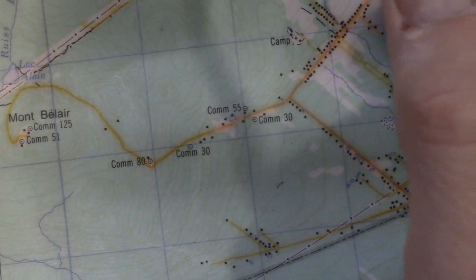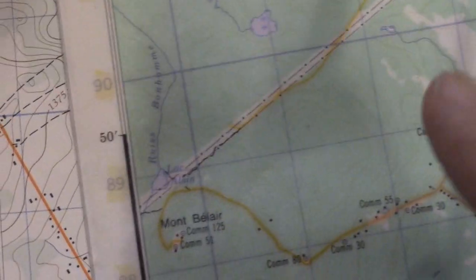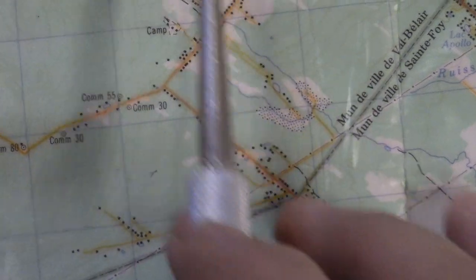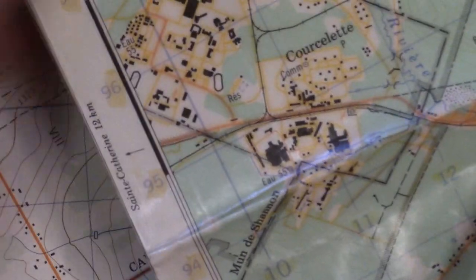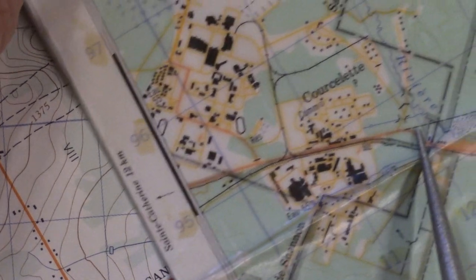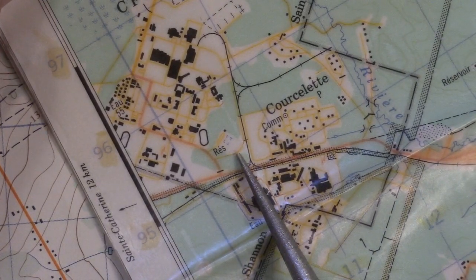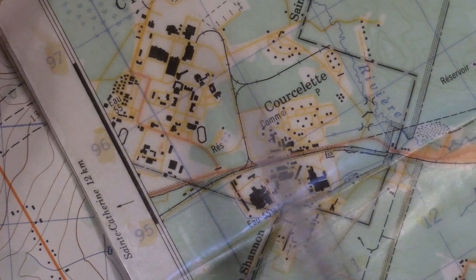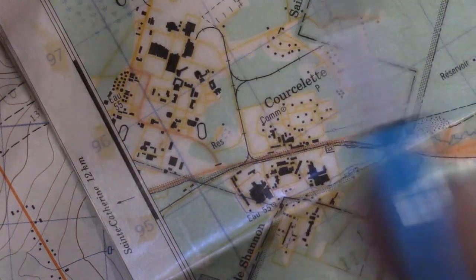So you've got Valcartier here somewhere. Okay, here we go. We've got Valcartier here. The base is at the top, northwest of Quebec City. Some of its features, but you don't see much for the rest.